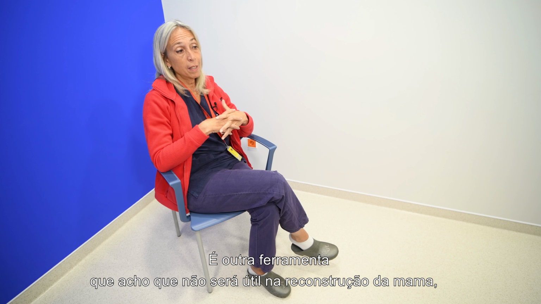So this is the other project. It's another tool that I think is not only going to be useful in breast reconstruction, but in any flap where we will use microsurgery.